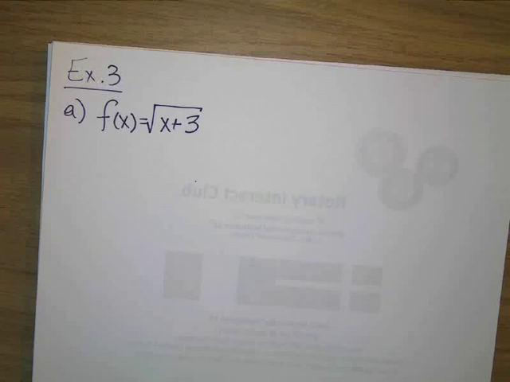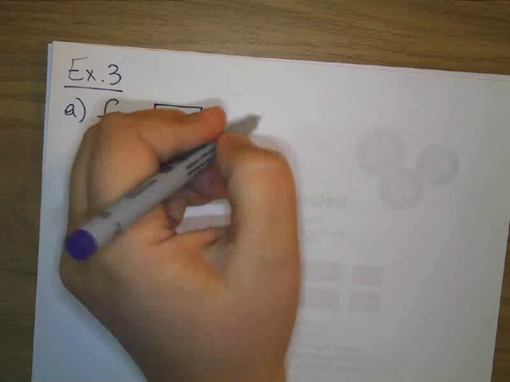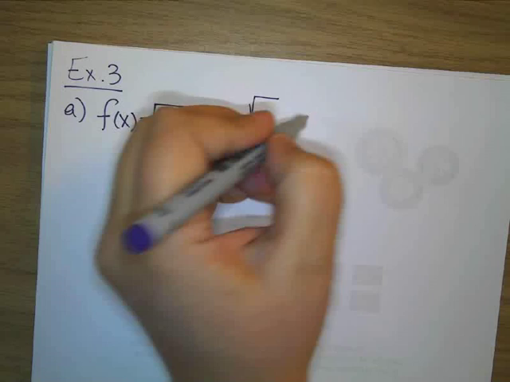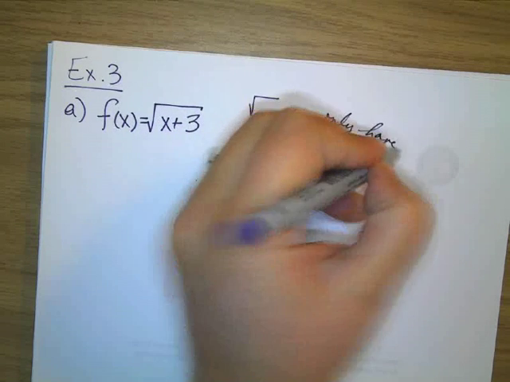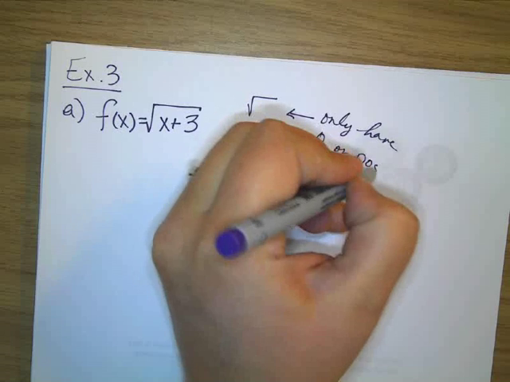So when you see a square root, you have to ask yourself, what is special about this function that makes it a little bit different? What am I allowed to use under these things? For square roots, underneath you can only have 0 or positives.